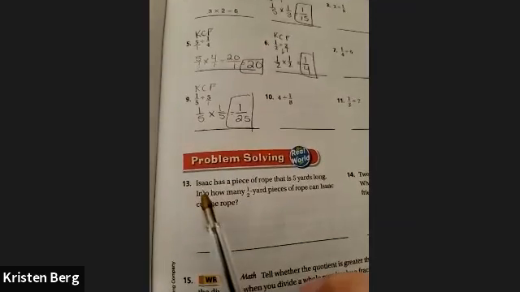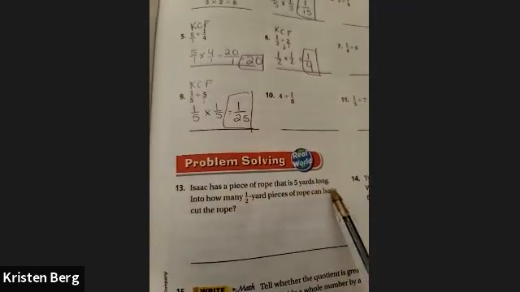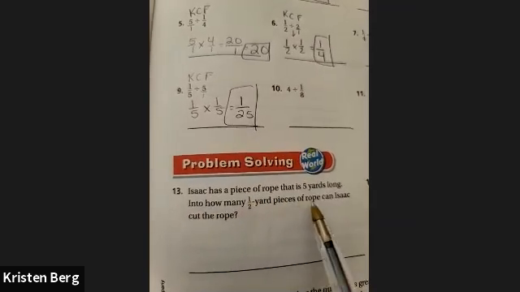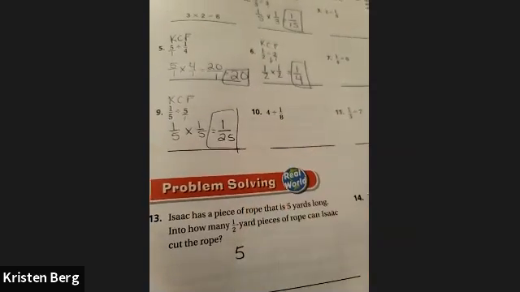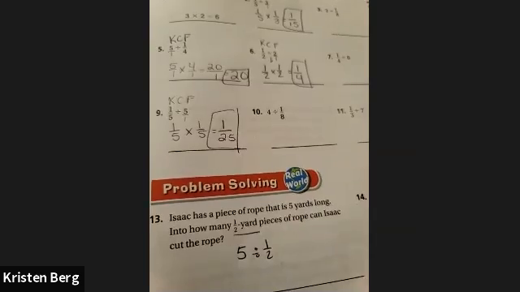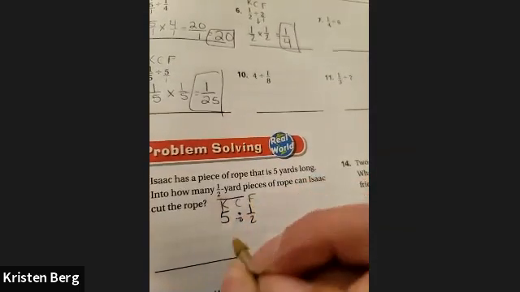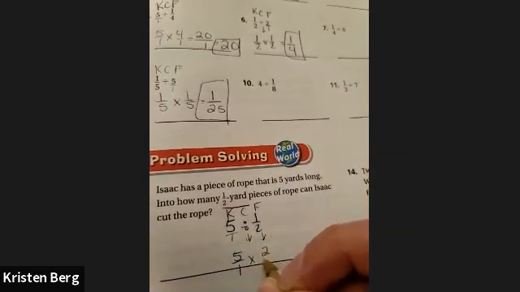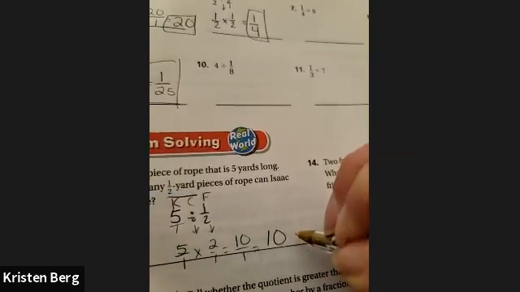And then over here, I'm going to do this one with you. It says Isaac has a piece of rope that is 5 yards long. And then he's going to cut it into half-yard pieces. How many half-yard pieces of rope can Isaac cut from this rope? So what do you have? Well, you only have a 5-yard rope. And then you're going to divide this into half-yard pieces. So you're seeing how many half yards are there in this. So in order to do this, you would do your keep, change, and flip. So that would be 5/1. Change it to times, and then this one would be 2/1, which is 10/1, which is 10 pieces.